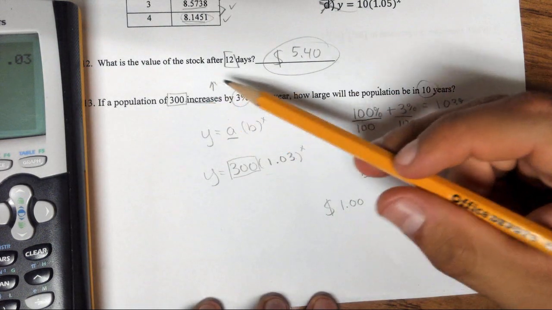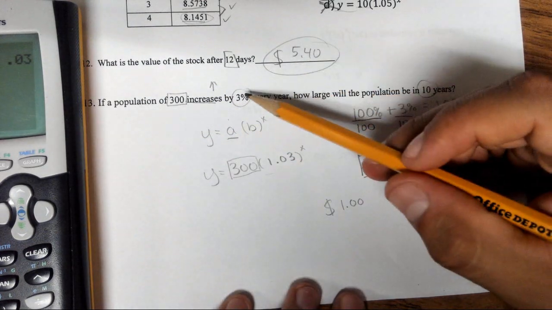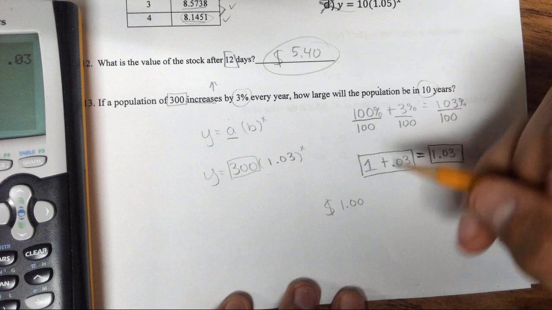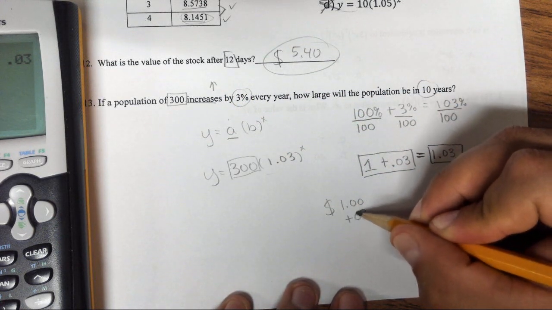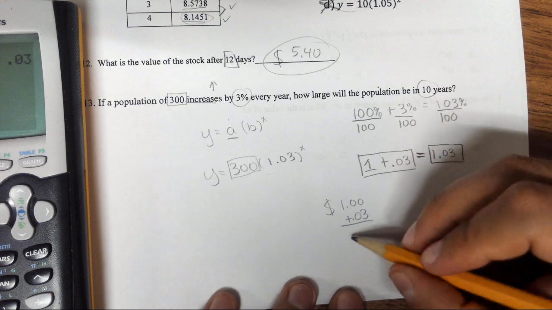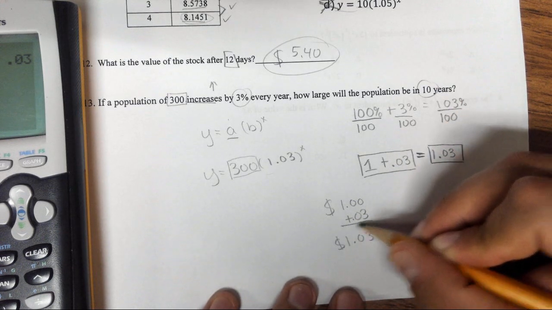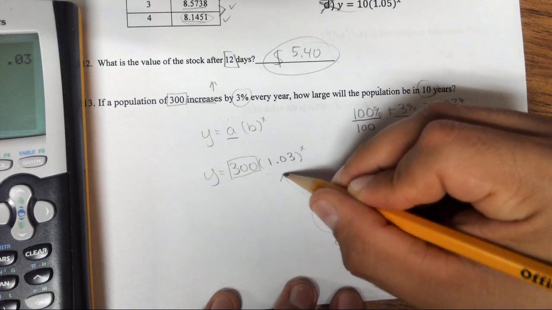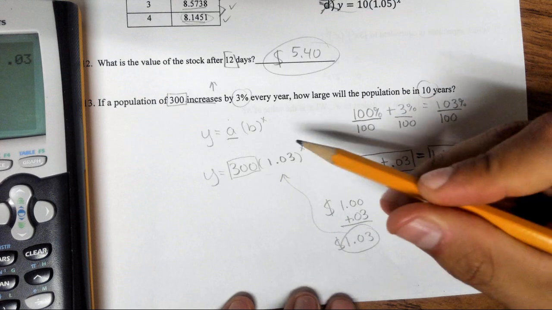If I increase by 3%, again, change percents in your head, just make them cents. So I increase by 3 cents. Well, if I have $1 and I add 3 cents to it, that's 3 pennies. So now I'm at $1.03. And this is what I would put in there. Again, obviously without the money sign or anything like that, but that's what goes in there.